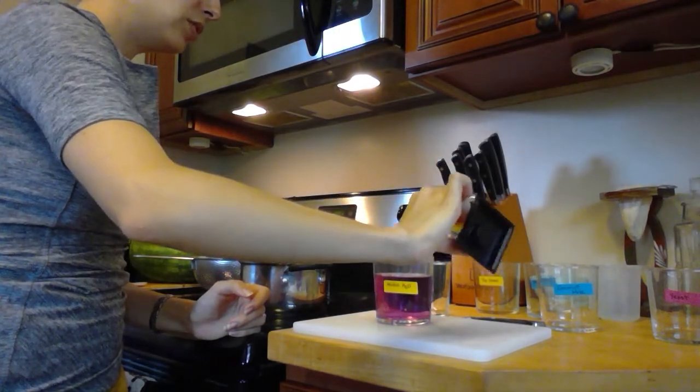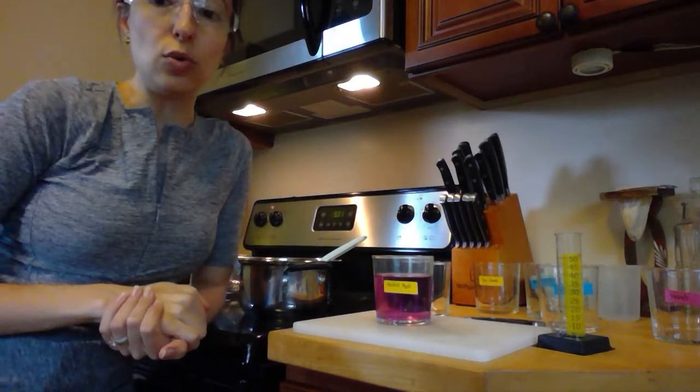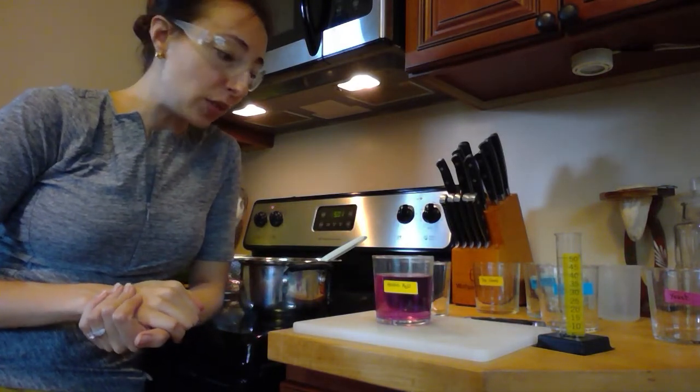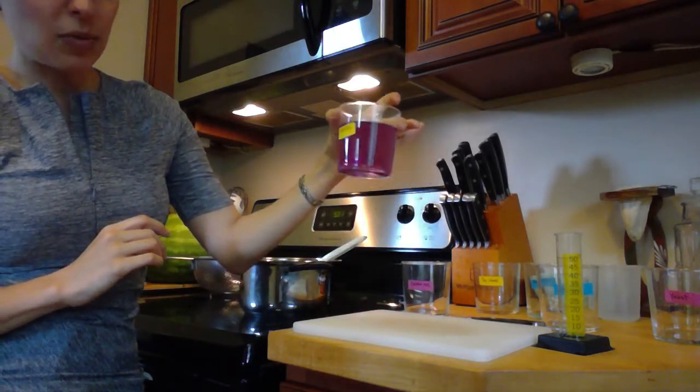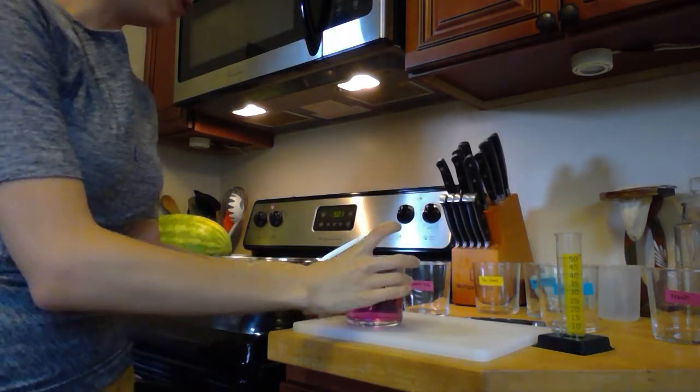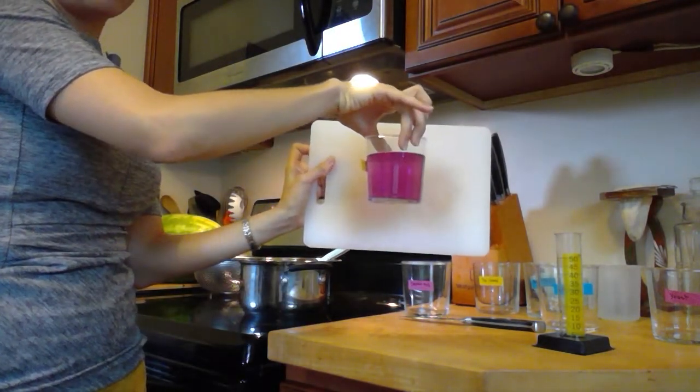You might need a spoon to stir things around. Again, if it's a spoon that you're going to eat with later, please make sure that you wash it and you don't put anything dangerous with it. But you're going to go ahead and add, and then you want to investigate what this color looks like. Now, it might be helpful to hold a sheet of white paper behind it so that you can really see.